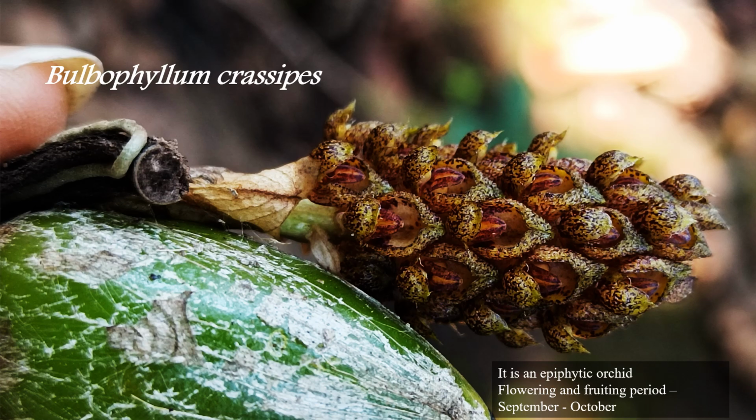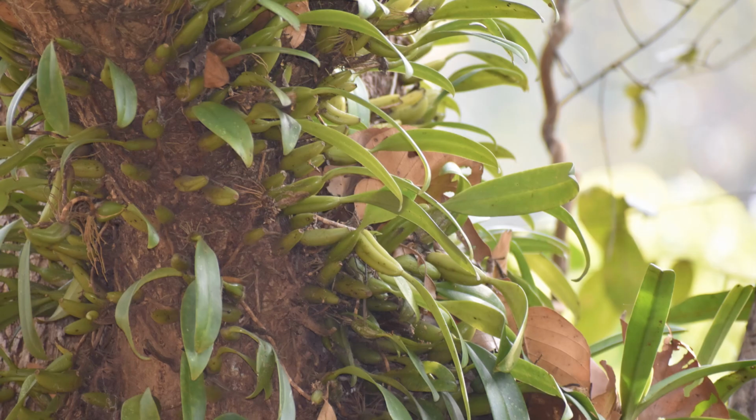You can see over here how it looks, and you can also go through the cranium, how it looks and how much more different it is, because both have a pseudobulb. With the pseudobulb and leaves you can't easily characterize it, but by the flower you can easily identify it. The flowering and fruiting period is from September to October. Here you can see the bulb part, the pseudobulb, and it is a sympodal type of growth.